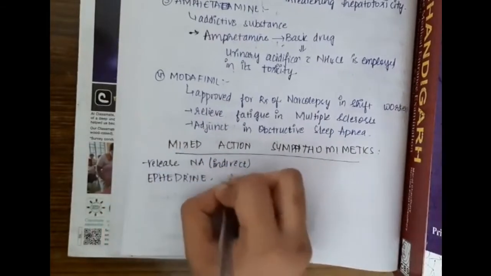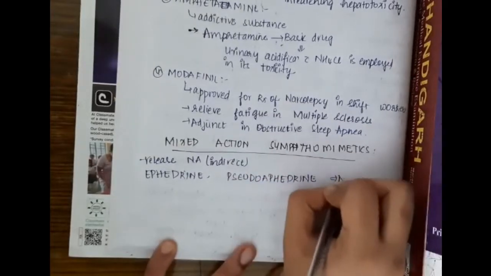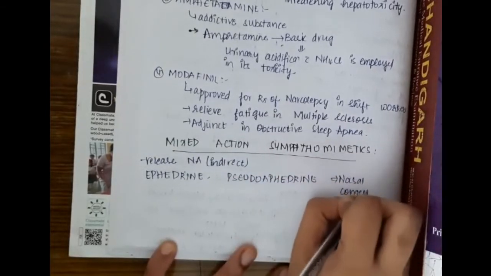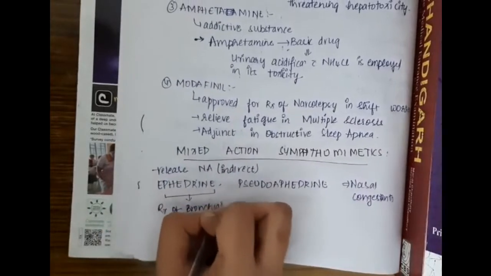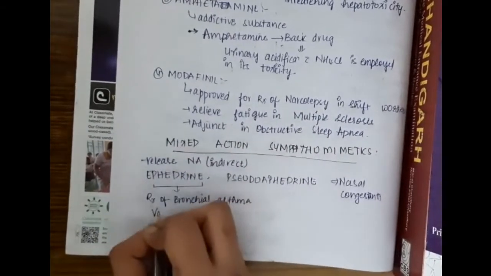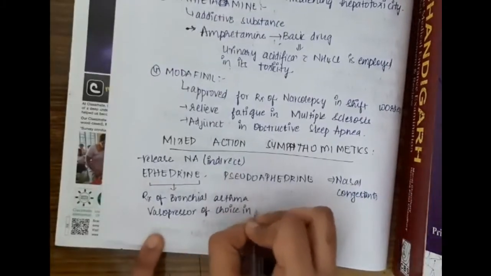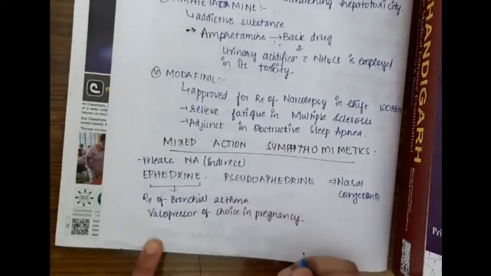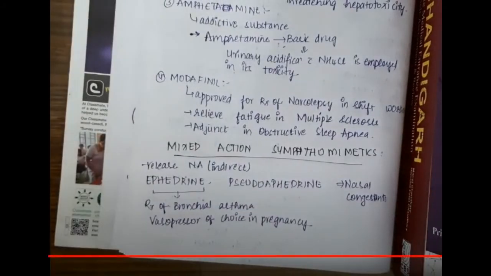Examples being ephedrine and pseudoephedrine, which are used for nasal congestion. And ephedrine is used in the treatment of bronchial asthma, and this is the vasopressor of choice in pregnancy. So these are the important points about the mixed sympathomimetics and indirectly acting sympathomimetics.